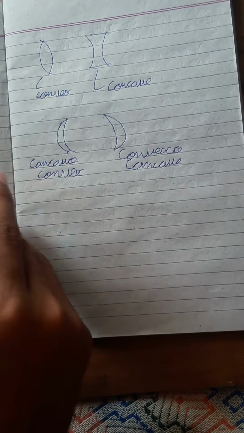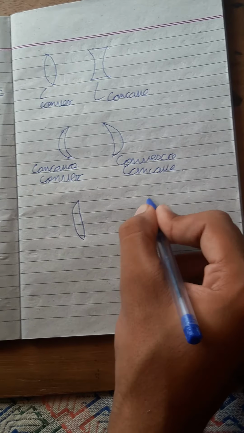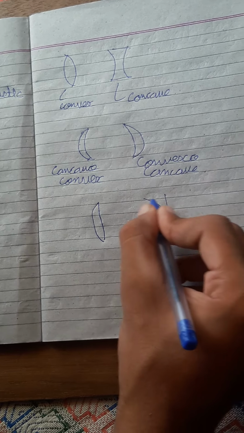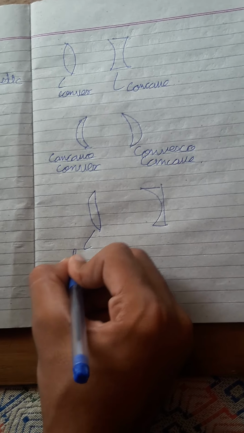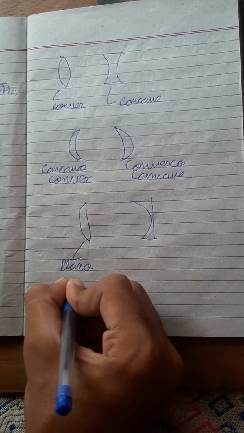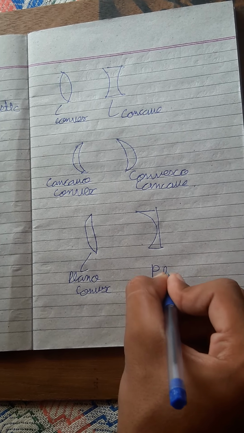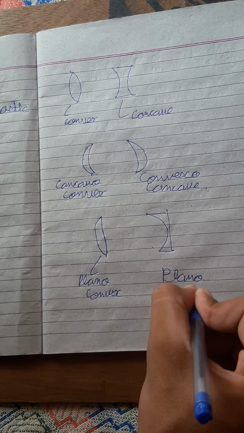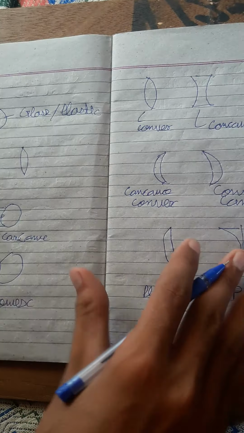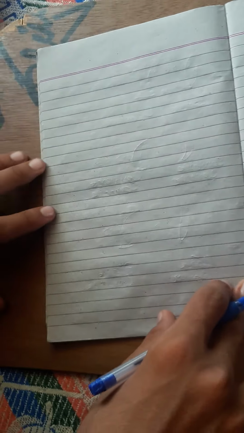And we have learned that one side could also be flat, from which we see there are two more types. This type of lens is called plano-convex and plano-concave. So how are these lenses formed? We are going to see how these lenses are formed.